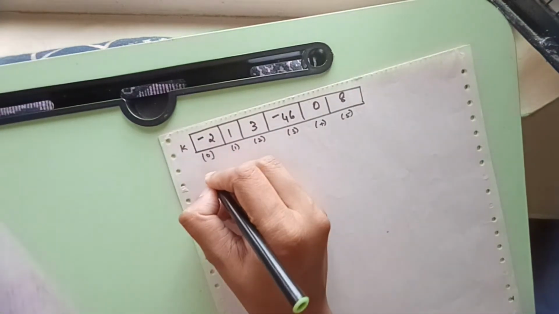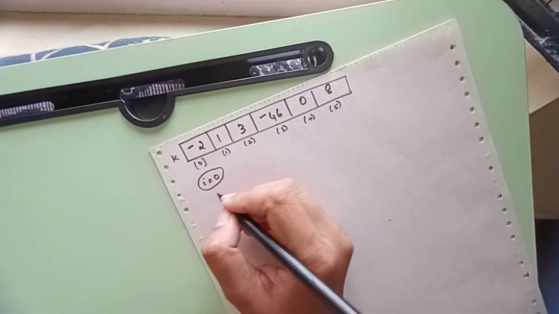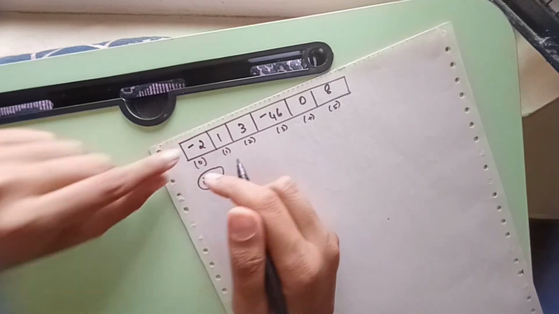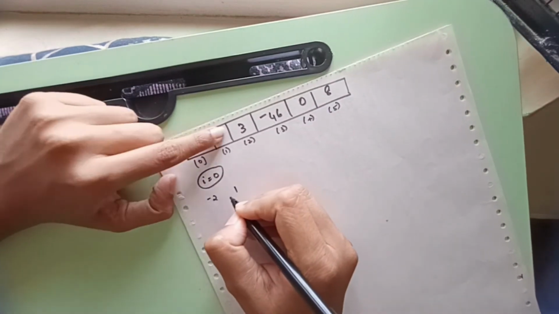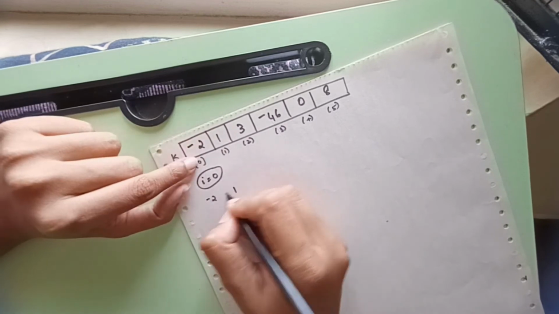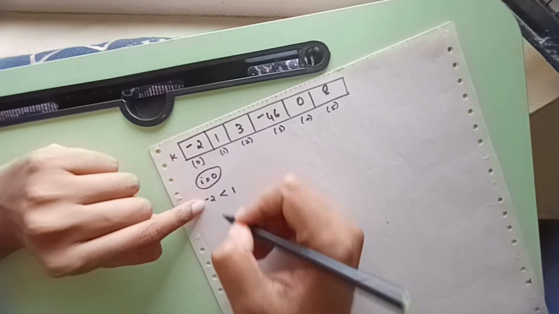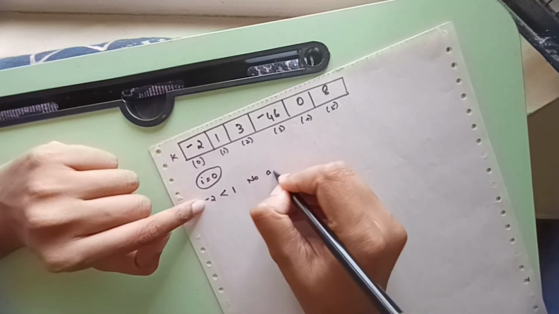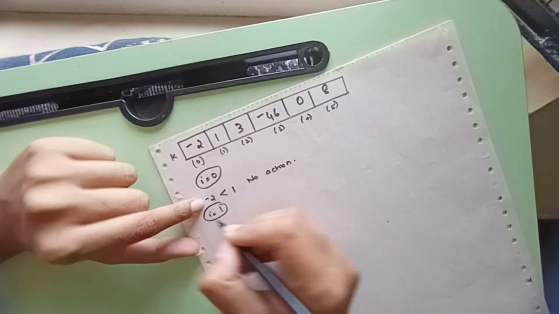That is, first case is I is equal to 0. So this time we will do it a little faster. So I is equal to 0 means -2. So we are going to check -2 and 1. Which is greater? 1 is greater, right? Which means -2 is already in the correct position. So we don't have to perform any action.